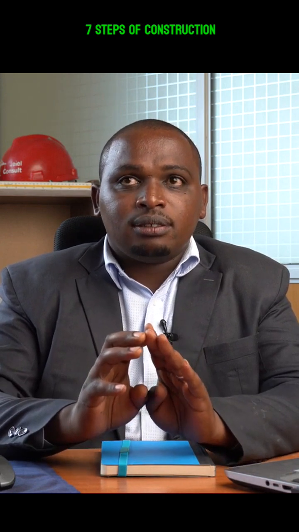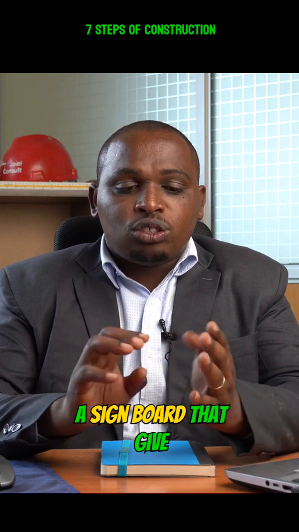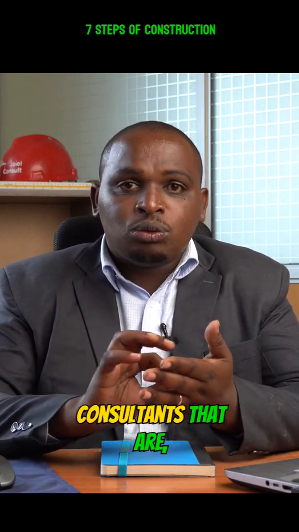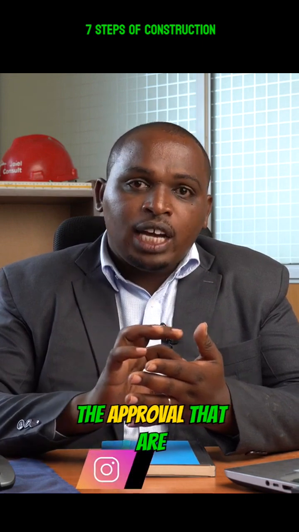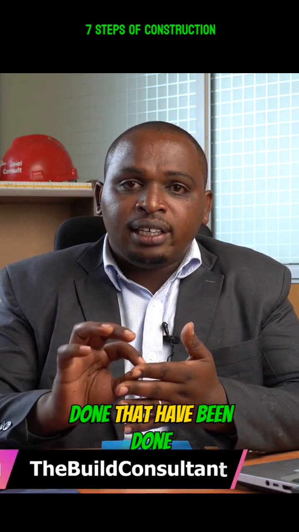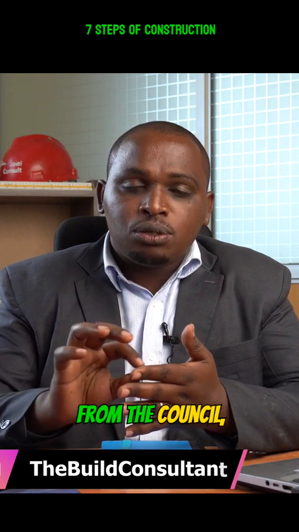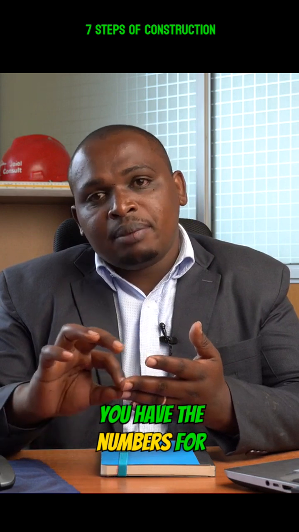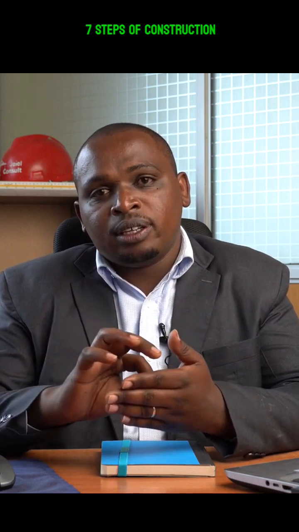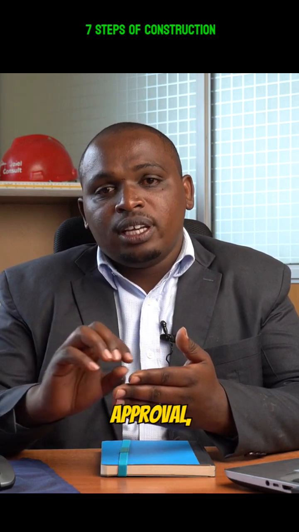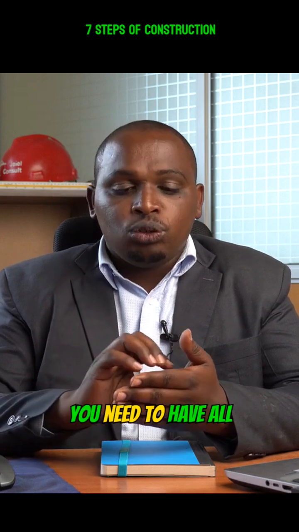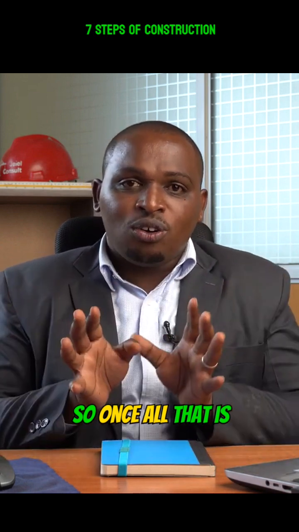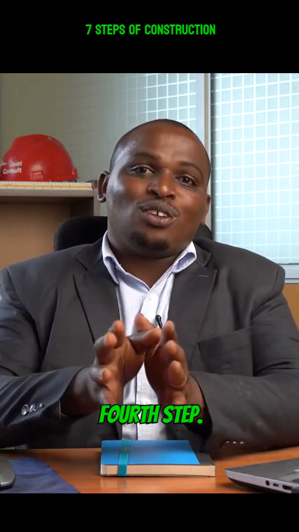You need a signboard that gives details of the various consultants on this project, and even the approvals that have been done from the council and NEMA. If you have the numbers for approval, the details for approval, the certificate number, you need to have all those details captured in the signboard. So once all that is ready, now we come to the fourth step.